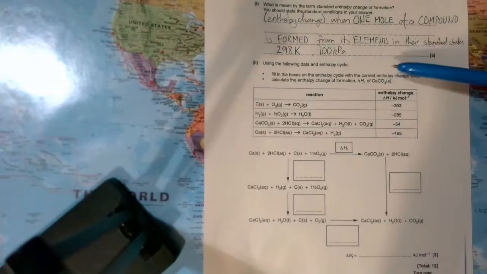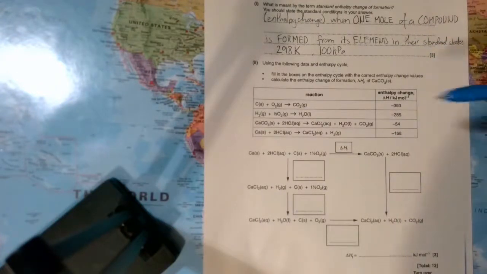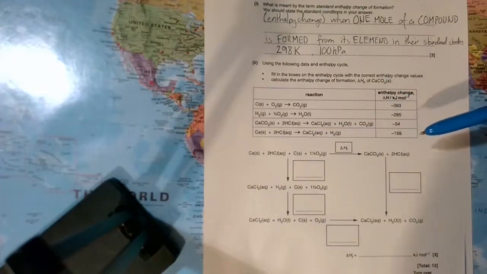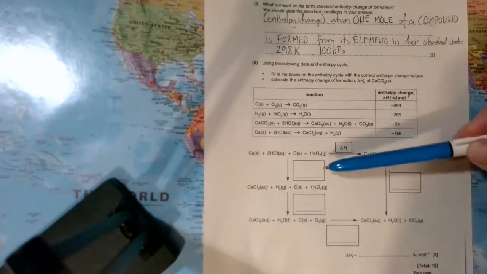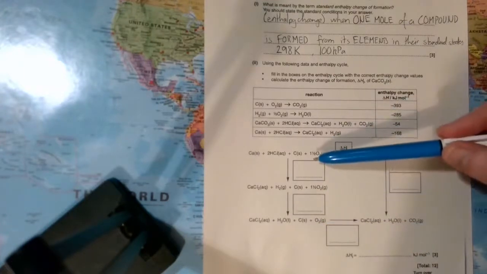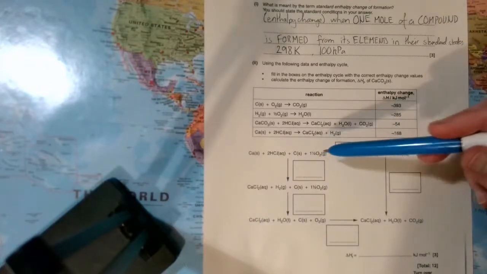Lastly, there is an indirect calculation using a Hess cycle. However, unlike the typical question where you're given one reaction and you have to make a triangle, here we're given a cycle, but there's more than 3 steps. So if you see something like this in the exam, the first thing to do is just to take a deep breath and calm down. The principles are going to be just the same.